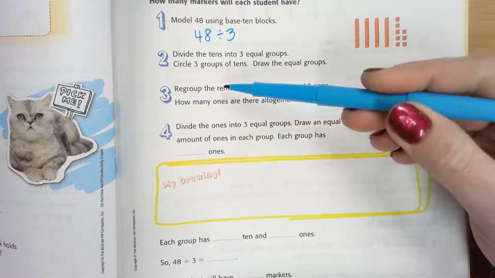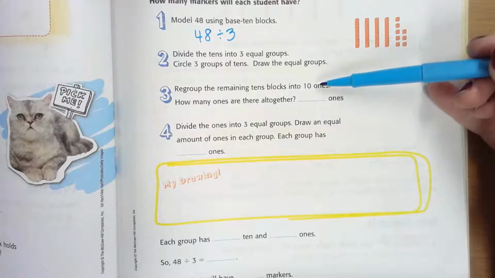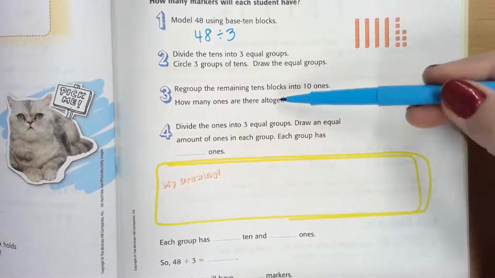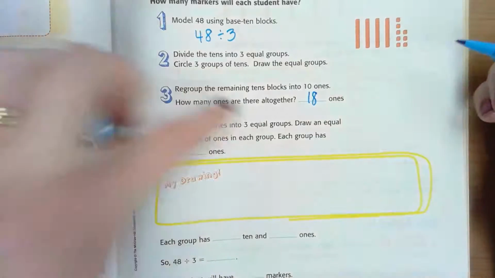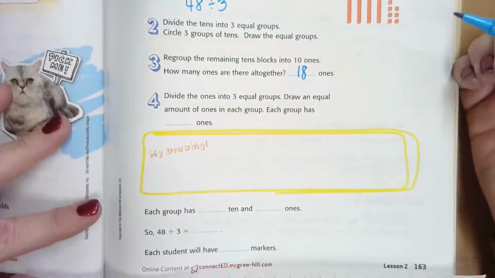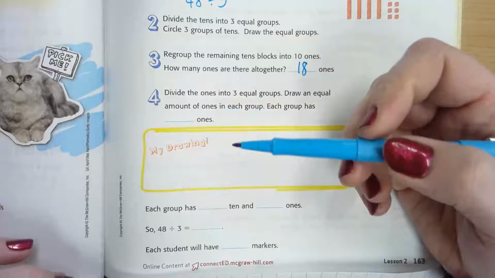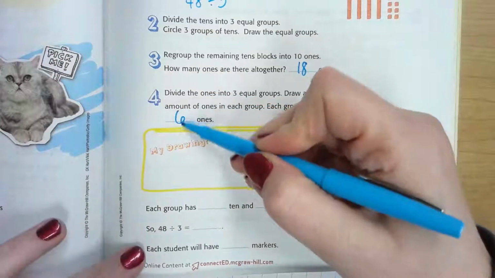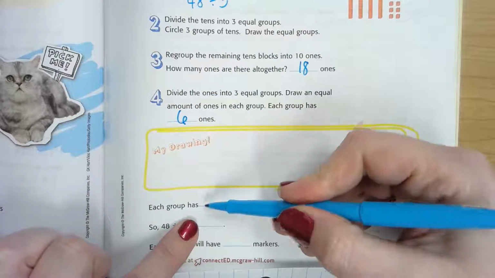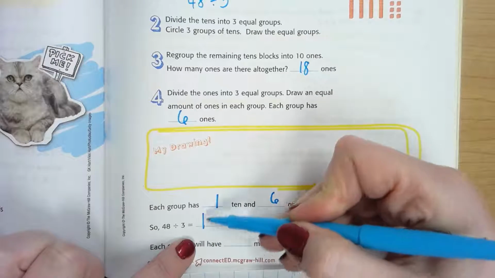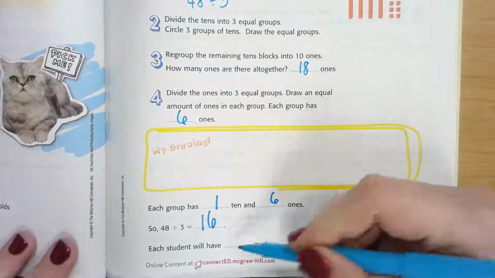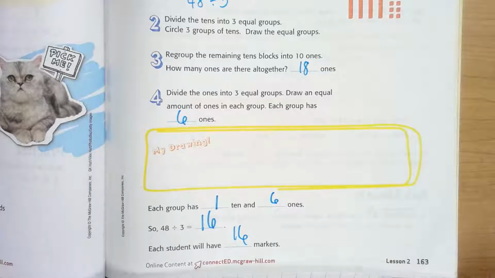We did that on paper. Regroup the remaining 10 blocks into 10 ones. How many ones are there all together? Well, we had 18 of them. Then we divide the ones into those 3 groups, and each group ended up with 6 ones. Then each group has 1 ten and 6 ones, so 48 divided by 3 is 16. Each student will have 16 markers.